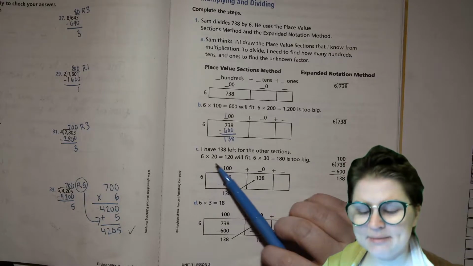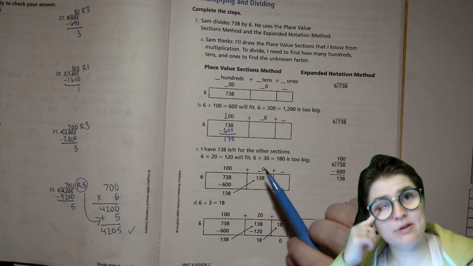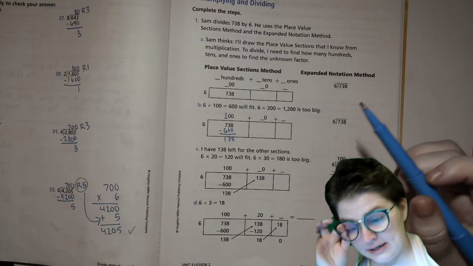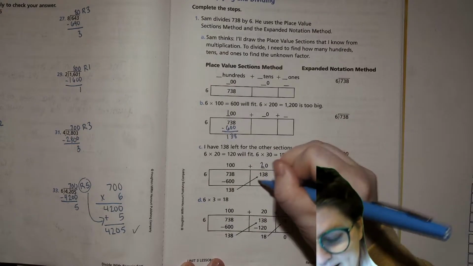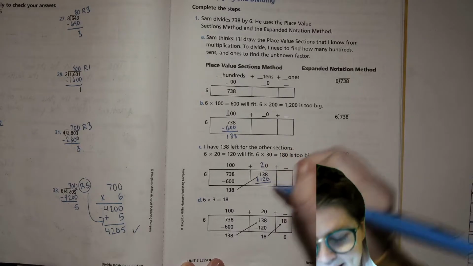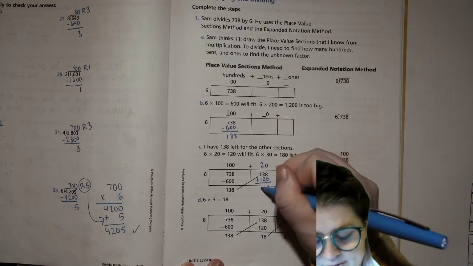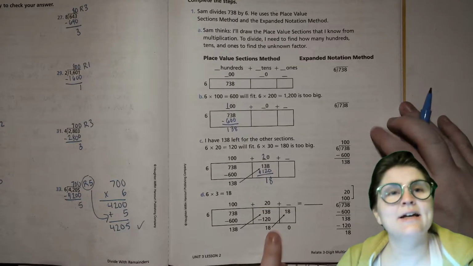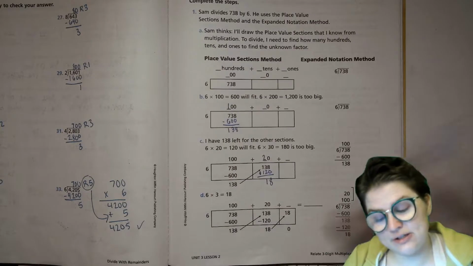And they did it a similar way. They said 6 times 20, so that's 2 tens. That's 120. 6 times 30 is 180, and that's too big. So we're going to go with the 6 times 20. So we're going to put our 2 tens there. We'll write our 120 underneath, and we'll find the difference. 18. Okay, so 18 is what we have left over. Then we'll take that 18 and we'll bring it into the ones place section of our place value section model.